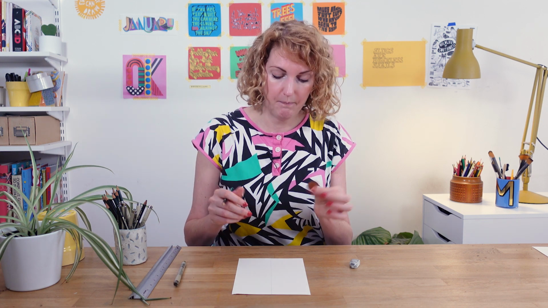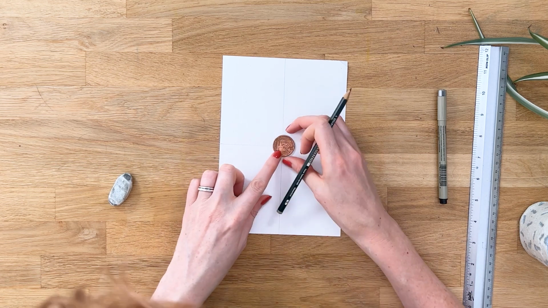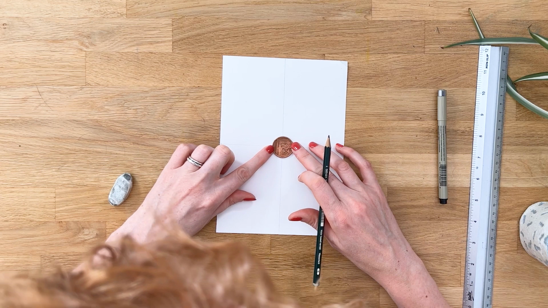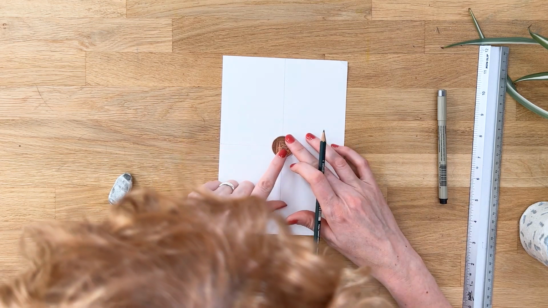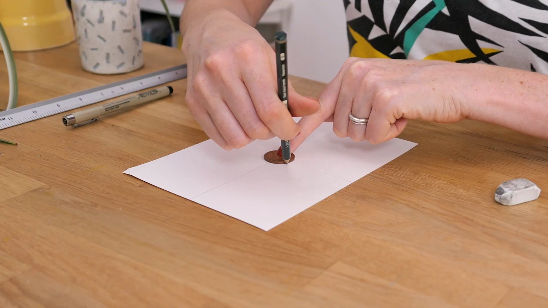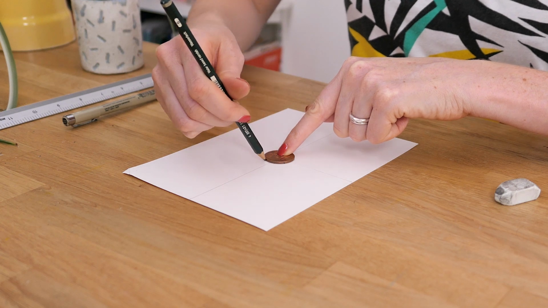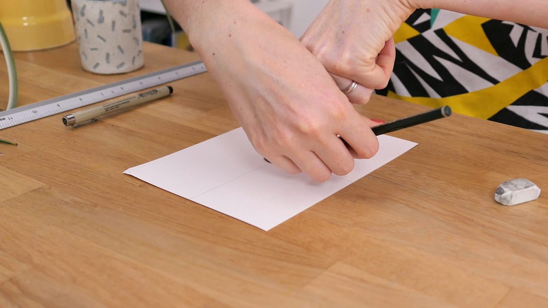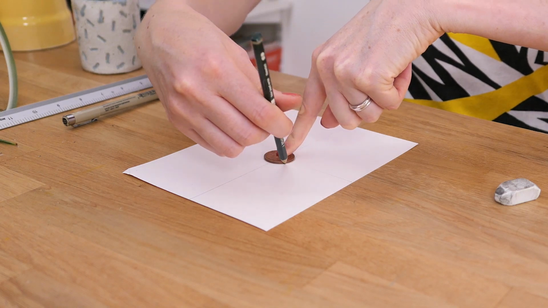So I'm going to place the centre of my coin in the centre of that cross and draw around it. Now don't worry about trying to find the middle of the coin because that makes it a bit too fiddly and tricky. Just kind of do it by eye, because honestly by the time you've drawn a few on here and then rubbed out the pencil marks, if it's not exactly in the centre, you just won't notice.